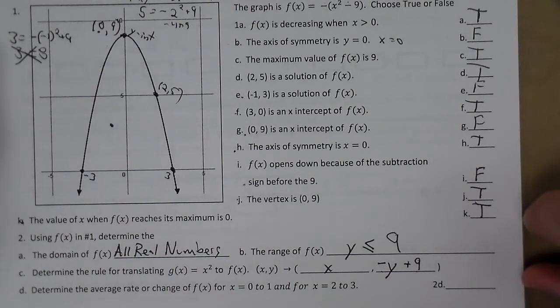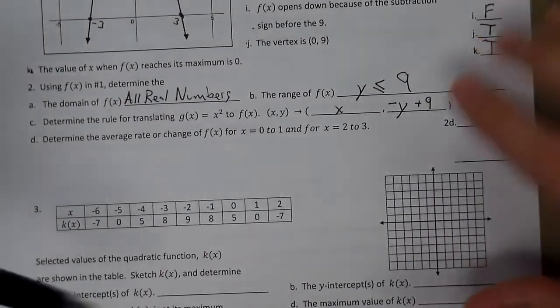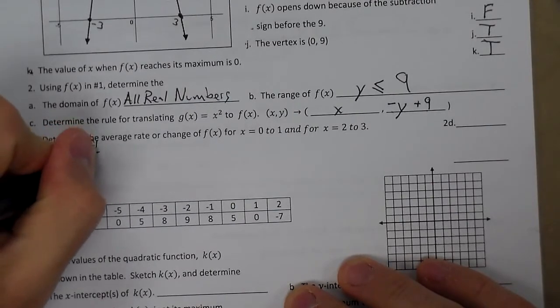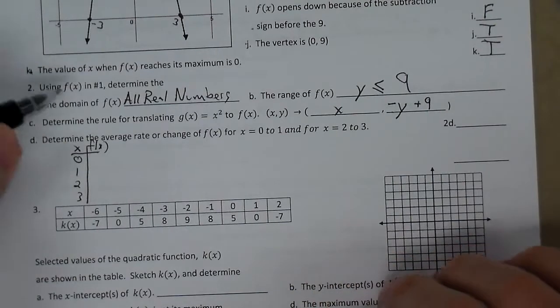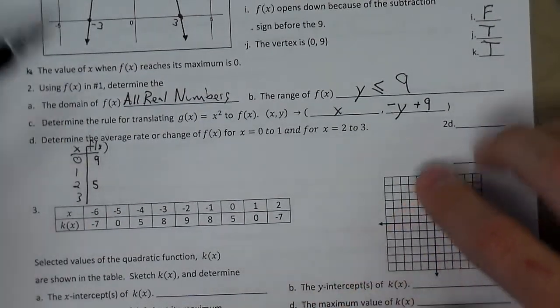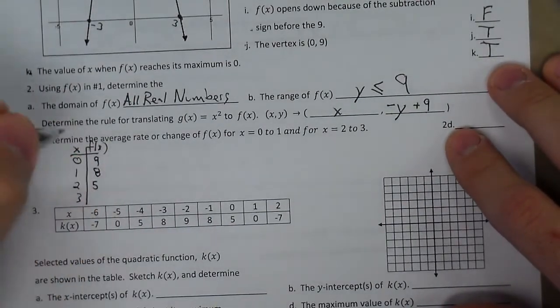So you go up 9, and then you take the opposites of them because they start to go down from that. The average rate of change from 0 to 1 and 2 to 3. I'm going to write out a list here of my values. This is x and f of x. So 0, 1, 2, 3. A couple of these I already know. I know 0, 9, and 2, 5. If I plug in a 1, we found that earlier, that's an 8. And then 3 is 0.